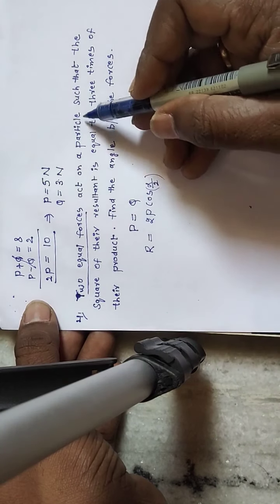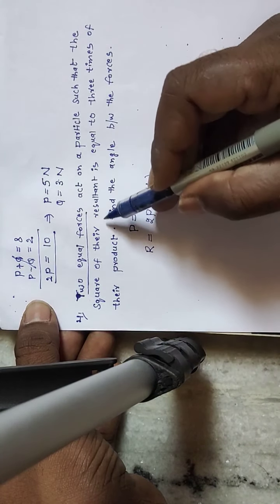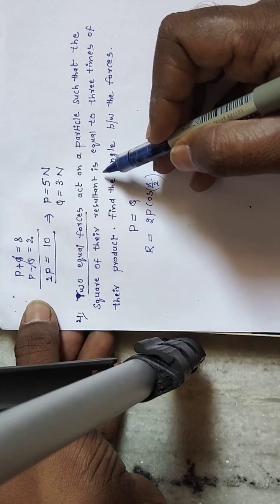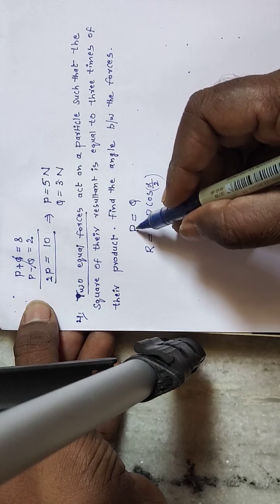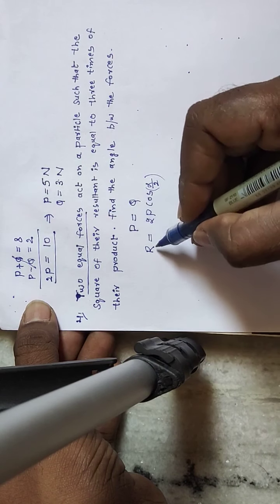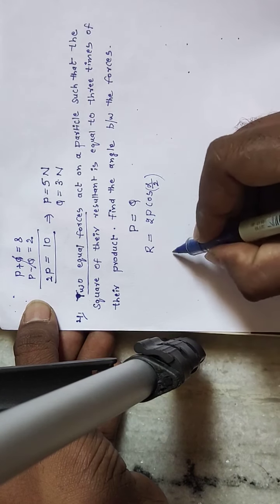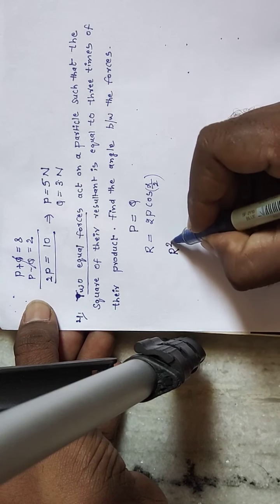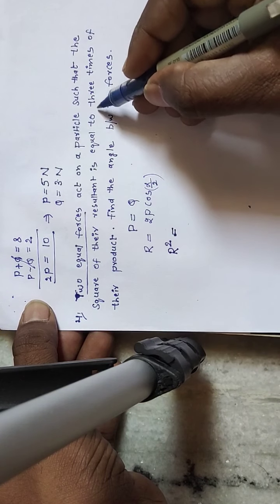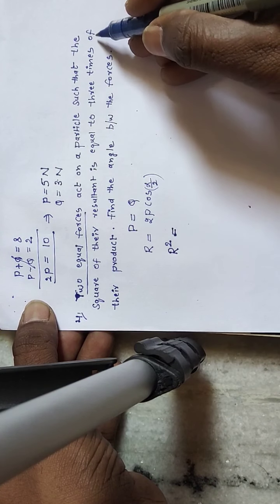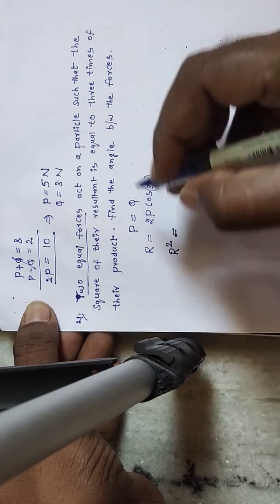The resultant of P and Q is R. The square of the resultant is equal to 3 times their product.